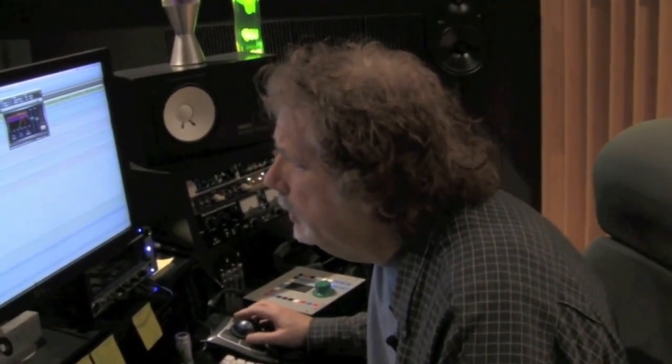That sounds good. Now this is something that I made up that I use a lot to kind of get width. We're going to have a whole show on width at some point.